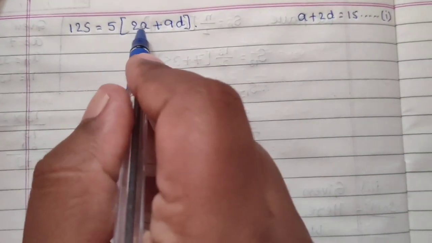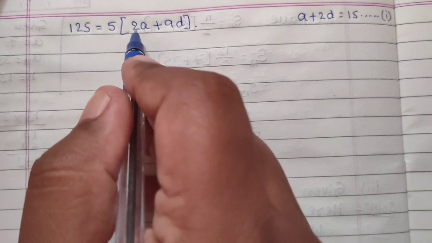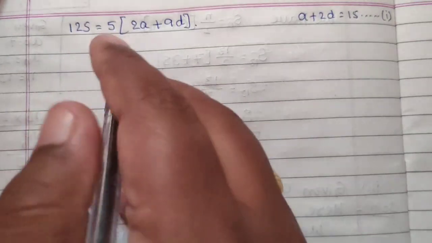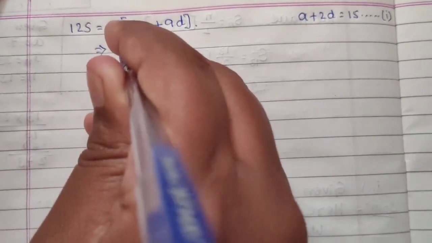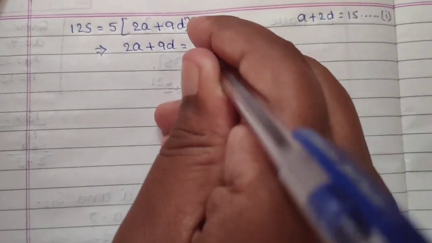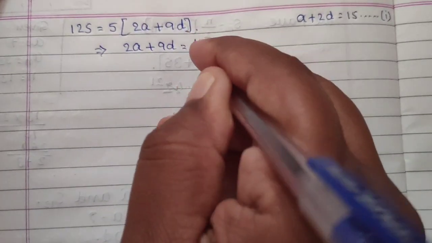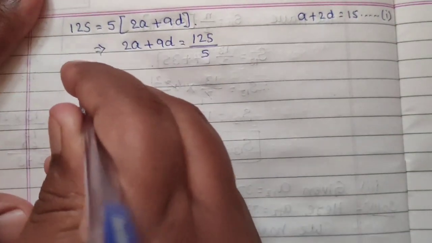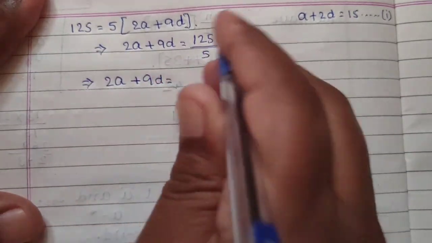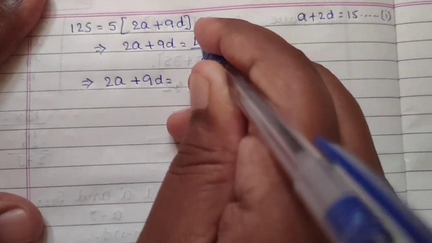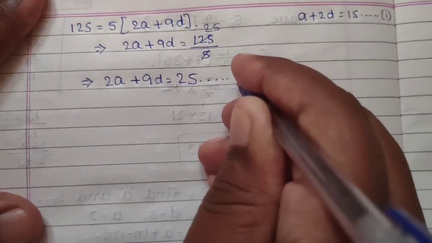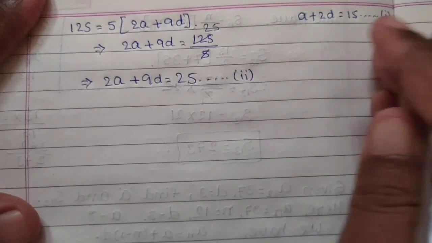Here these two terms are connected with a multiplication sign, so when we shift this 5 to the left side, it goes to the denominator. This implies 2a plus 9d is equal to 125 divided by 5. That is 2a plus 9d is equal to 25, since 5 fives are 25. This is equation number 2.